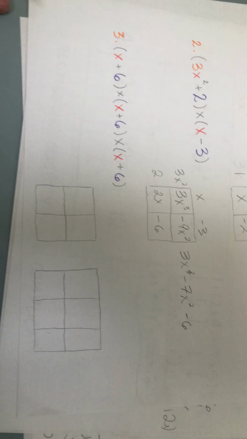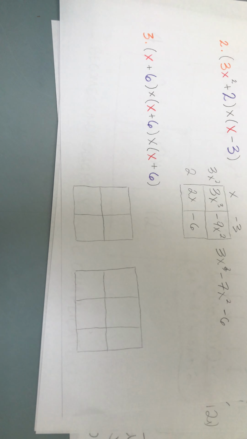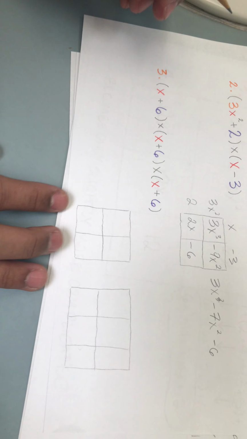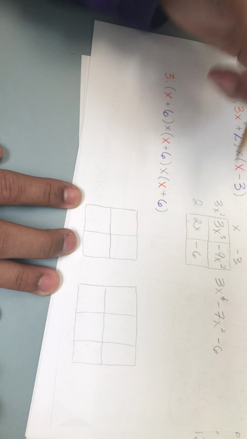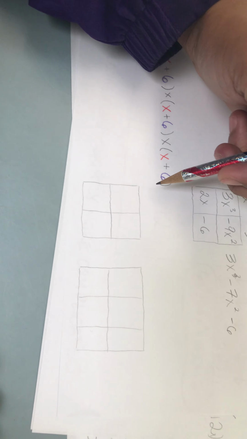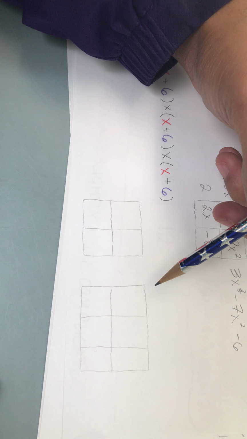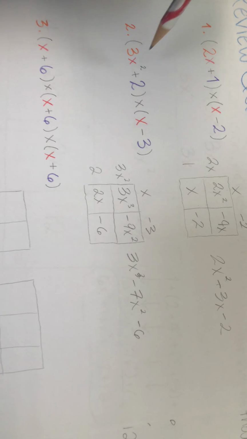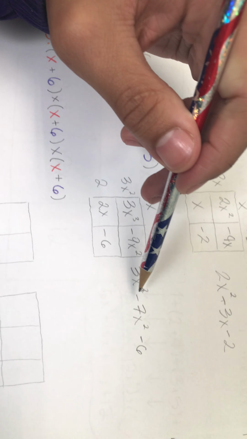And for the last one, it's a bit more complicated. You see, we have x plus 6 to the third power. Now, what are you going to do? So you see to the left, it's a 2 by 2, and to the right, it's a 2 by 3. I wonder why, because if we go back up to these first couple of problems, you see when you plug in a binomial by a binomial, it gives you a trinomial, right?